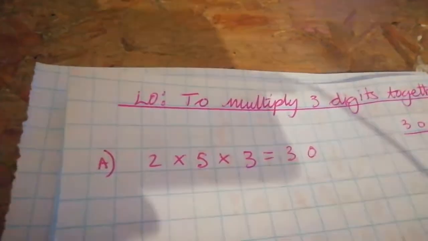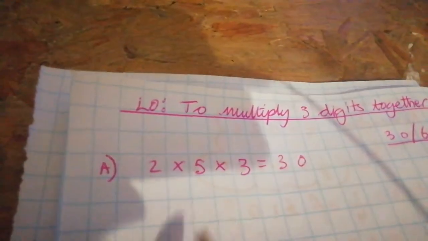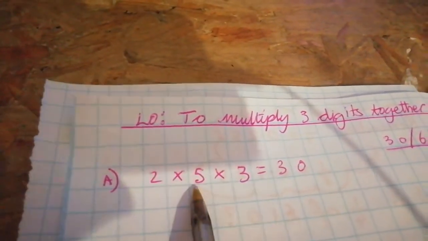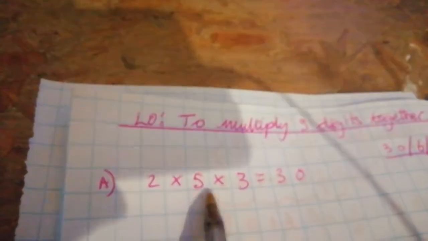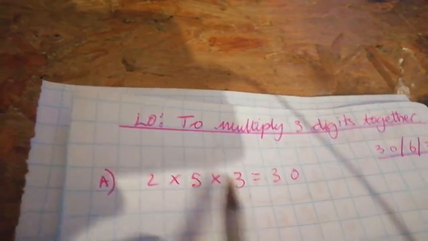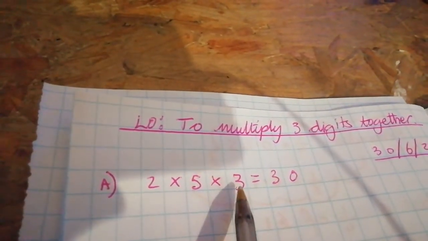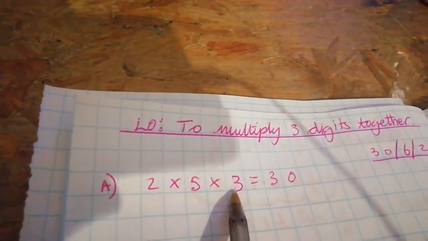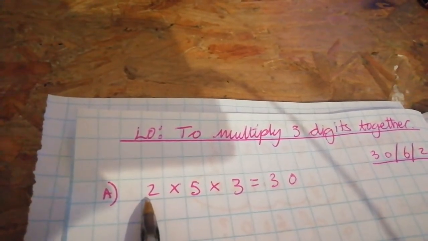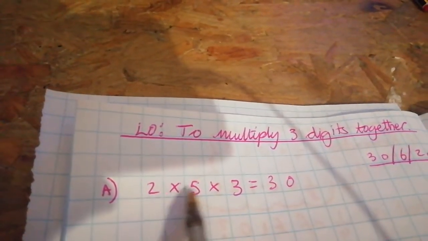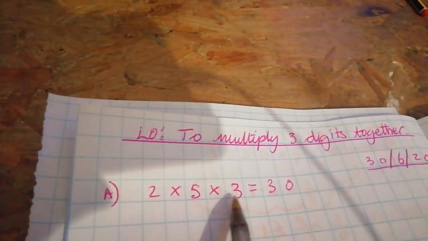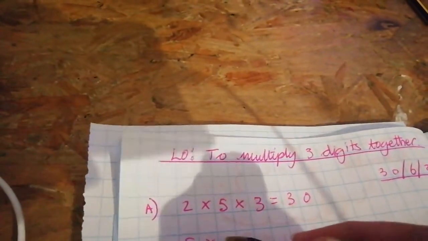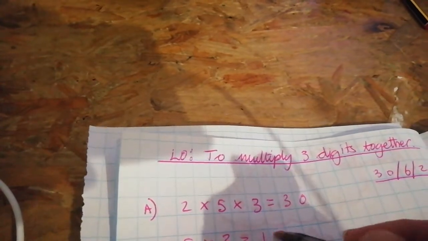Okay? I'm going to look for easy pairs. So I know my 5 times table, so I think 5 and 3, for me, is quite an easy pair to do. Other people might pick different ones. You might pick 2 multiplied by 3 and do it that way around. You might pick 5 times 2 and, oh, I know that's 10, so I can do that. I think I can do 5 multiplied by 3. So that's what I'm thinking first. 5 times 3 equals 15.